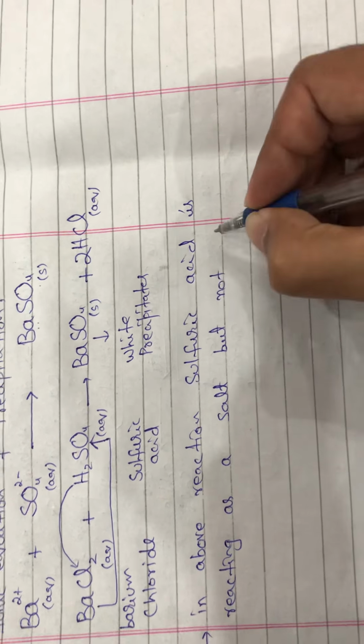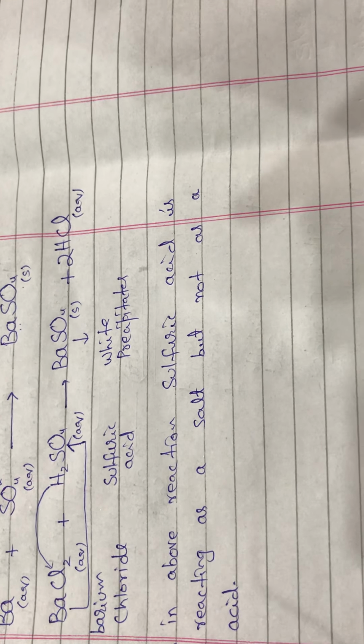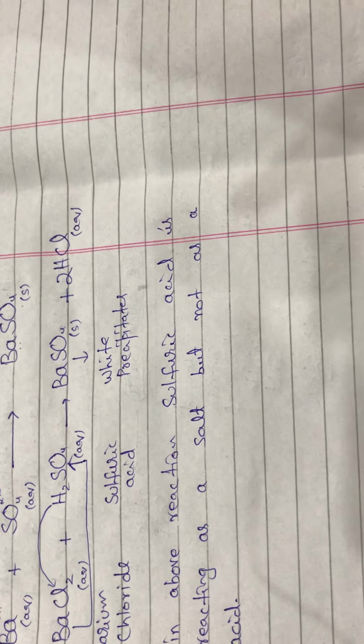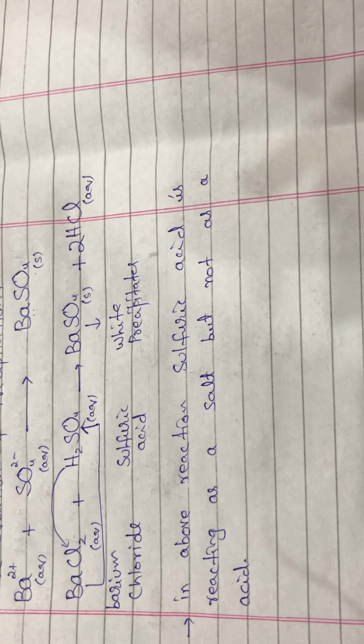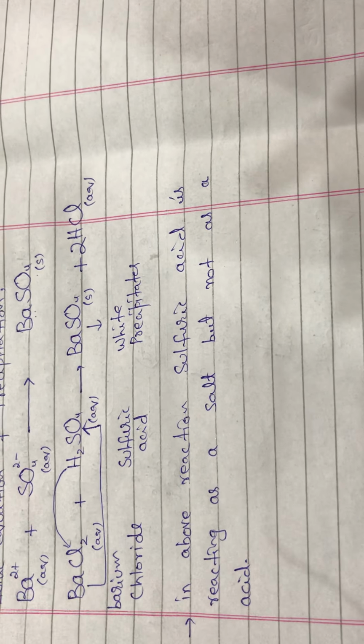Because we have already learned that the typical reactions of sulfuric acid are acid plus metal oxide, acid plus metal hydroxide, acid plus metal carbonate. But over here the acid is reacting with a salt, which is not a typical reaction of an acid. So this is ionic precipitation, and here the acid is acting as a salt but not as an acid.